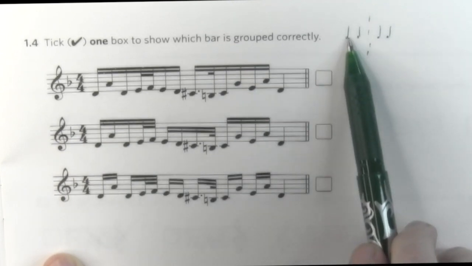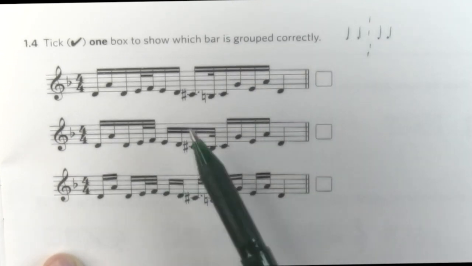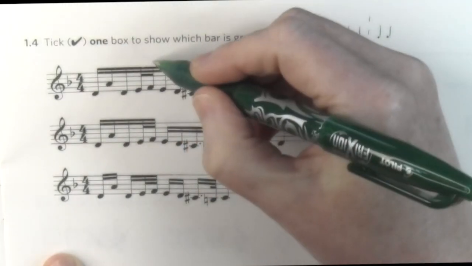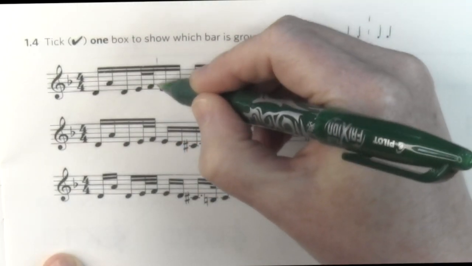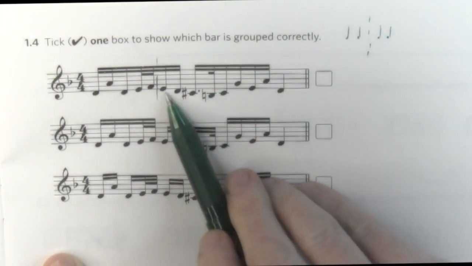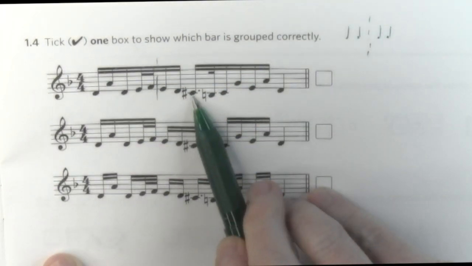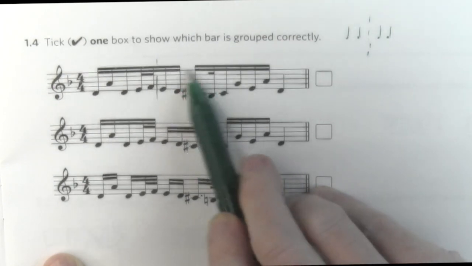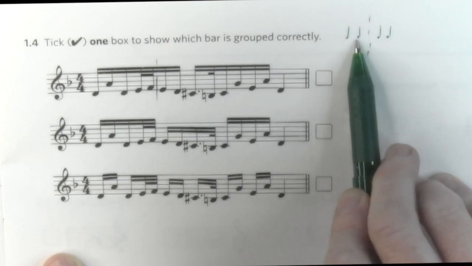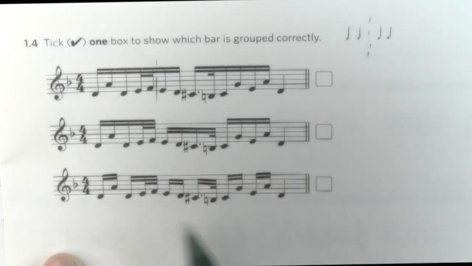We need to see 1 crotchet and 1 crotchet. And where are they? We have 1 quaver, 1 quaver. So this is the first crotchet. Okay, this is the first crotchet. Look at this crotchet here. 1, 2, 1, 2. They need to be together. We can't really split this into 2. So this is incorrect. Let's have a look at this.